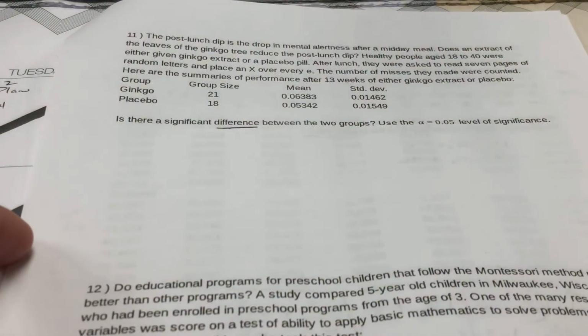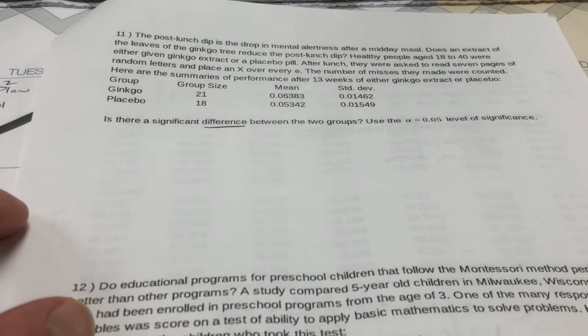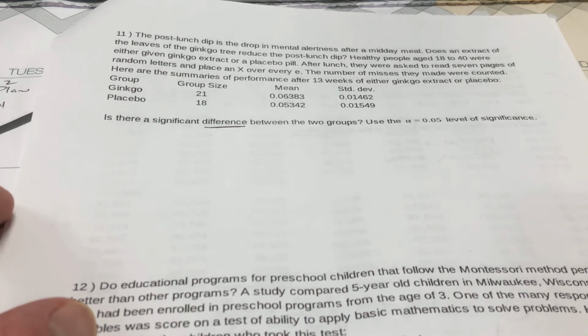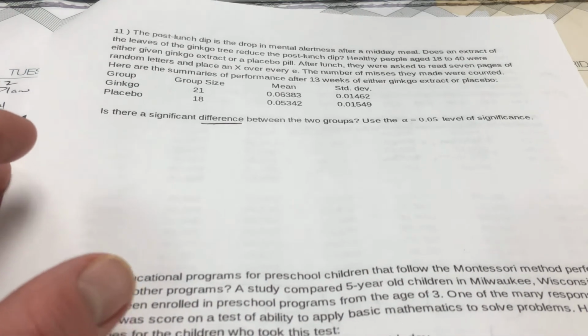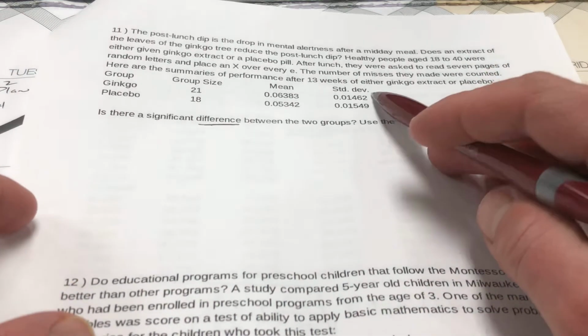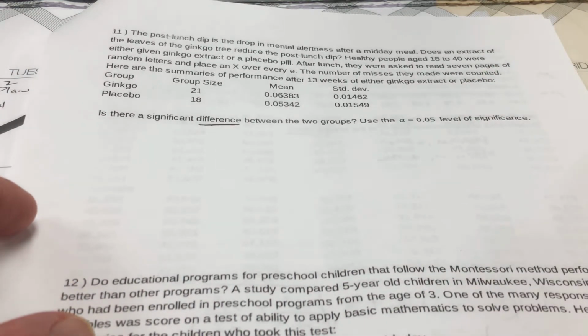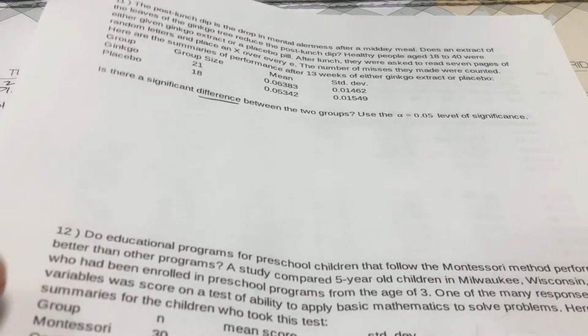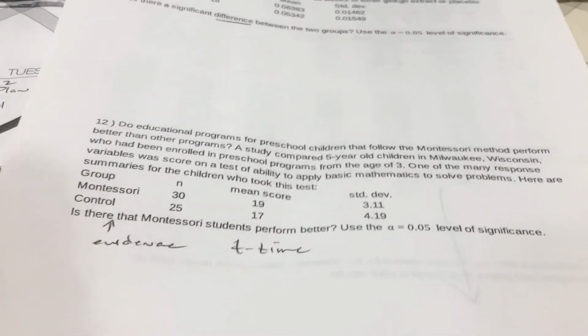Number 12 here, is there a significant difference between the two groups? T-time, degrees of freedom 17, M1 equals M2, M1 does not equal M2 for your null and alternate hypotheses. Standard deviation, all right, these are small numbers, so use them all. Two-tailed test, the alpha is 0.05, degrees of freedom 17.